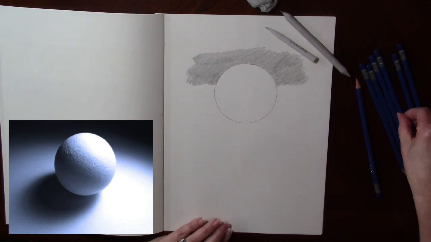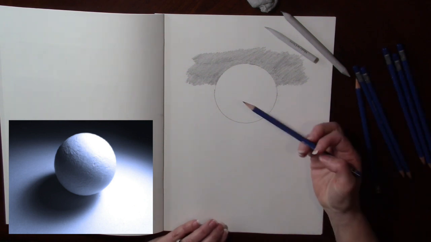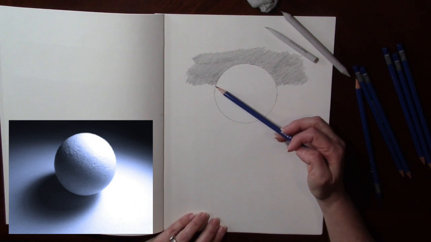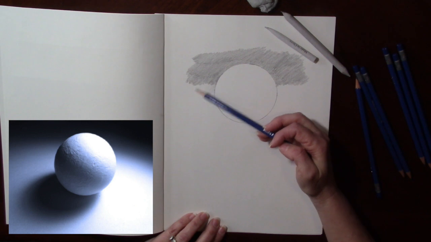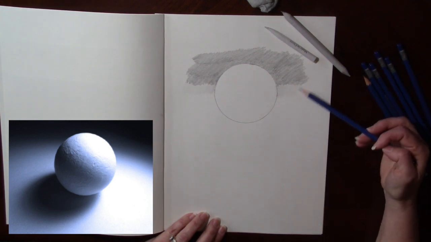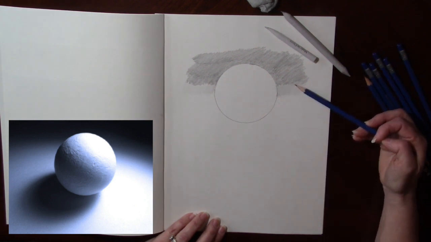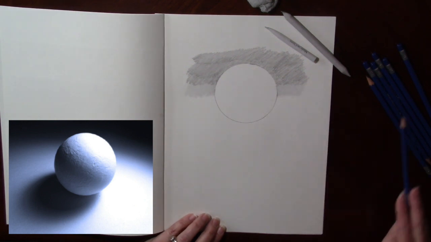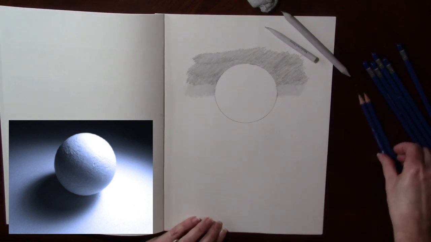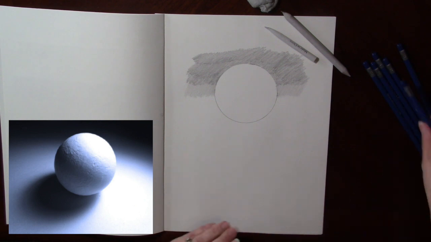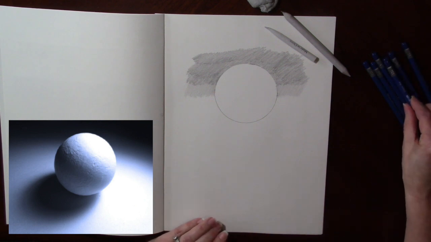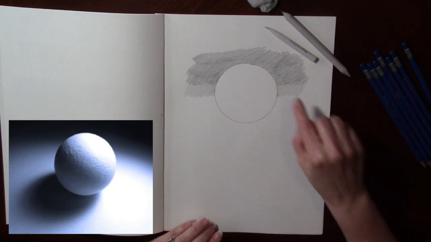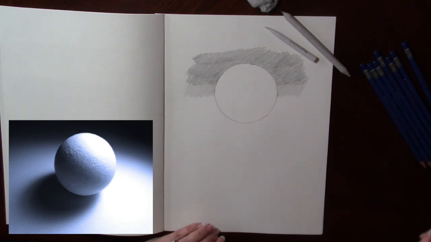So I'll pick up an HB pencil, one that's a little bit lighter, and lay in a little bit of that blended value. So that isn't 100% blended yet. That's just enough so that I can get started in understanding what my shape and my values are going to be.